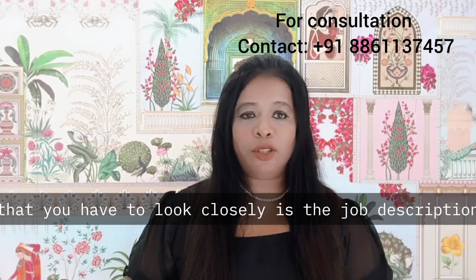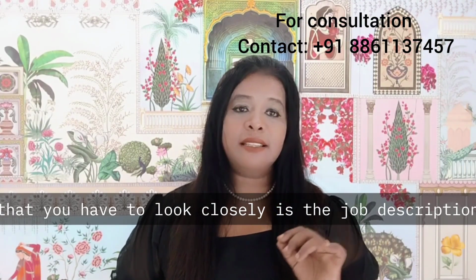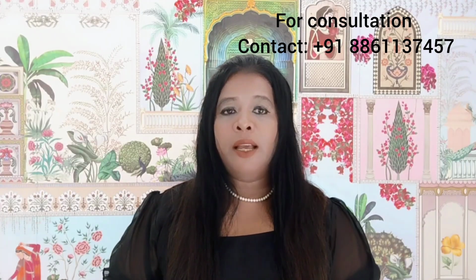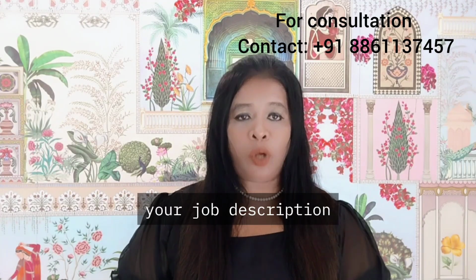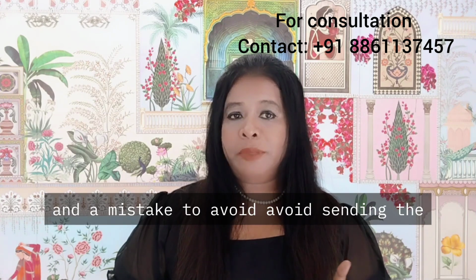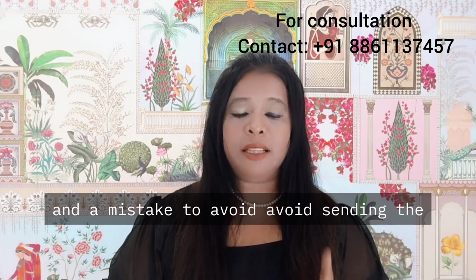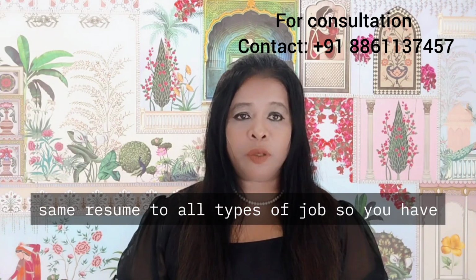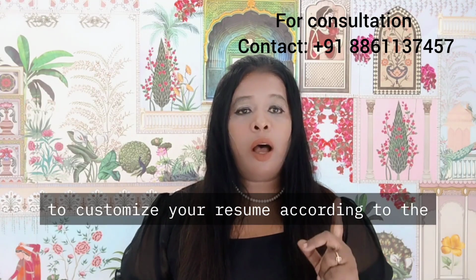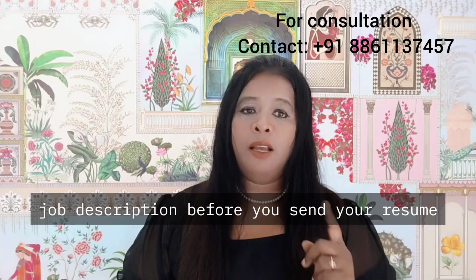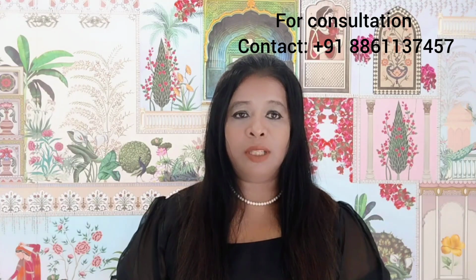So the first thing that you have to look at closely is the job description. Step number 1, you read the details of your job description, and a mistake to avoid is sending the same resume to all types of jobs. So you have to customize your resume according to the job description before you send your resume to the HR.